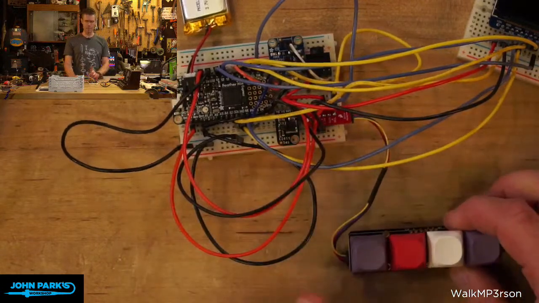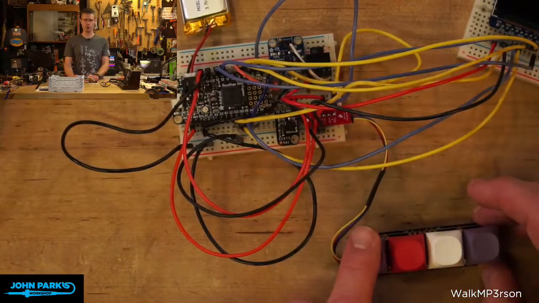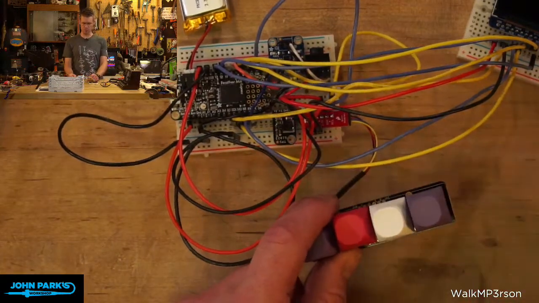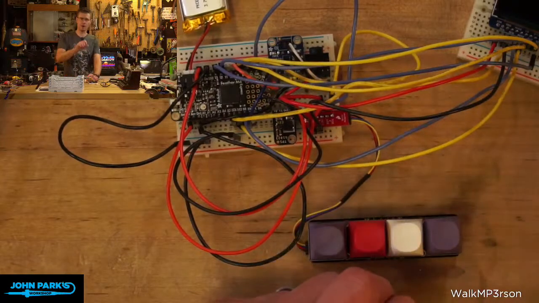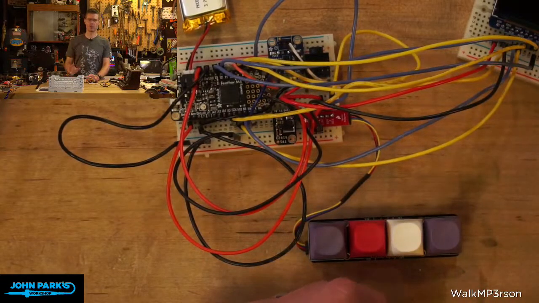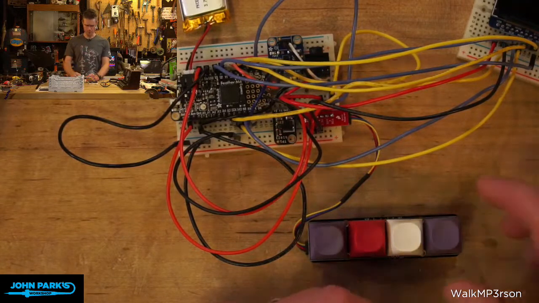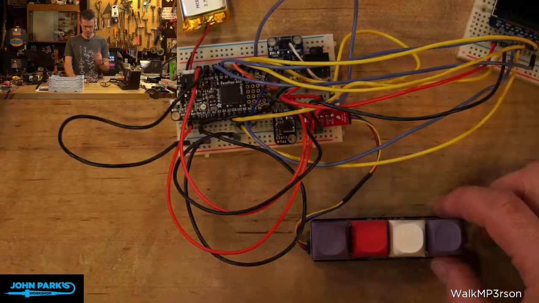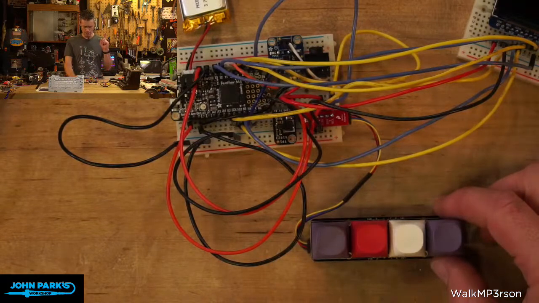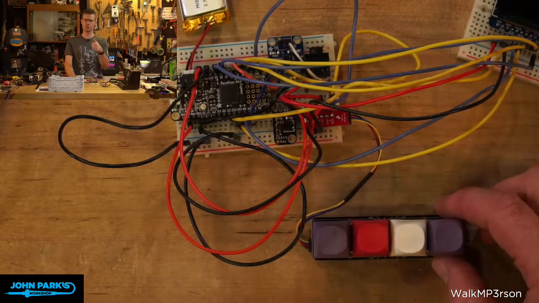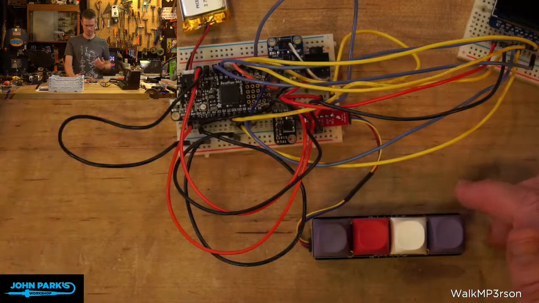I'm going to be adding a rotary encoder breakout also on I2C, so it'll be plugged into this, and that'll give me volume control because I'm using the CircuitPython audio mixer to be able to adjust the sound level. And maybe the push encoder of it to do other menu-y kinds of things.